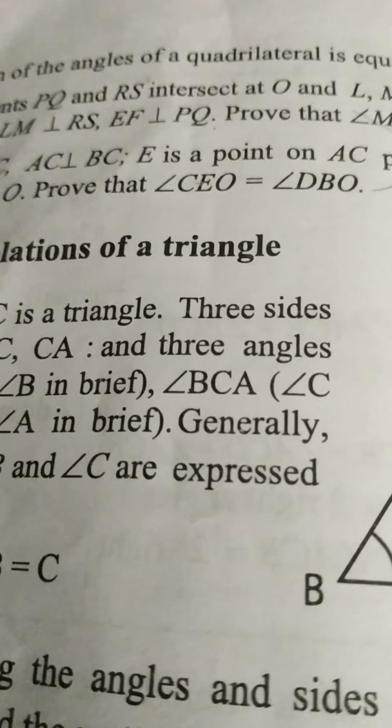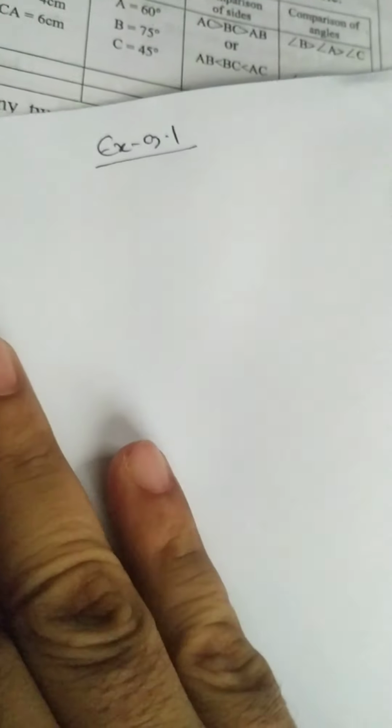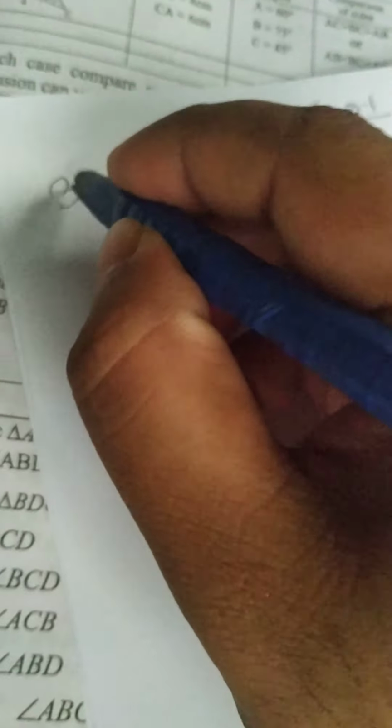Okay, so now I'm going to solve this particular problem, which is from exercise 9.1. This was your homework, but I think most of you could not solve it, so I'm going to solve this again. The question is exercise 9.1 number 3. You need to move to page 146. So what is the question?